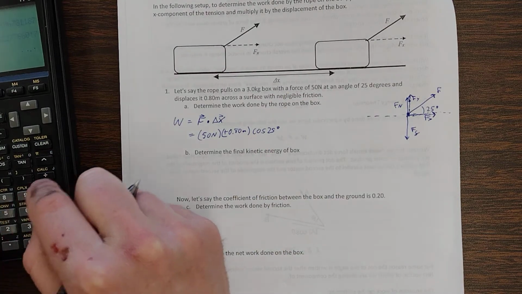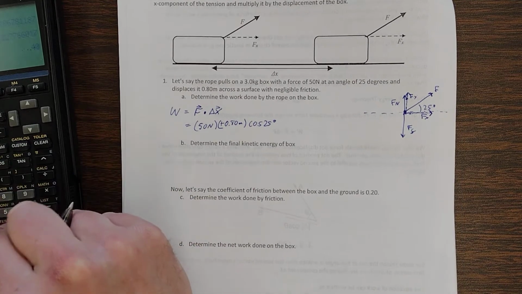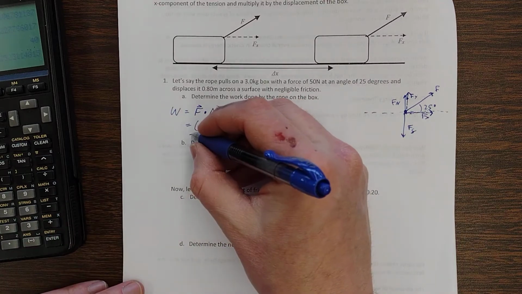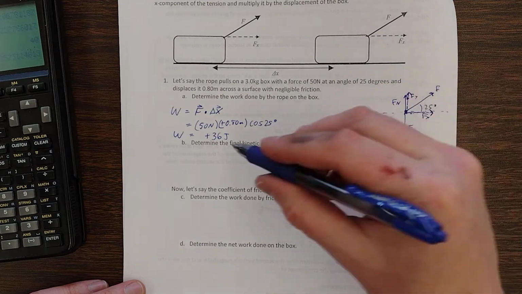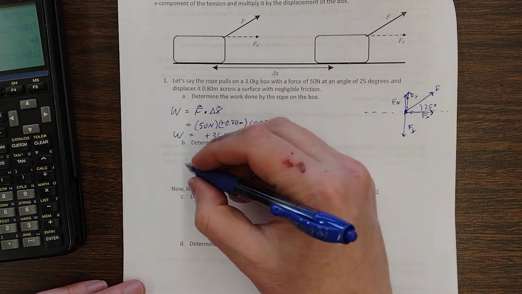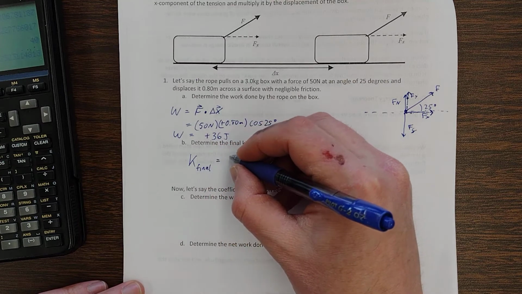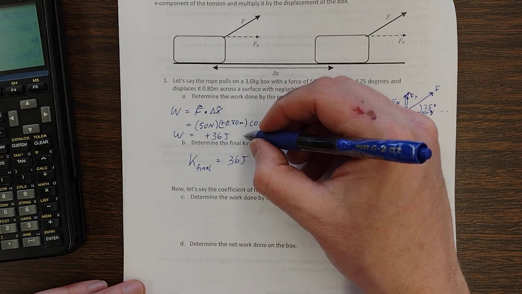Alright, so 50 times 0.8 is 40, times the cos of 25 gives us 36 joules. So that rope adds 36 joules to the box, which means K final is 36 joules. Alright, work is change in energy, remember?